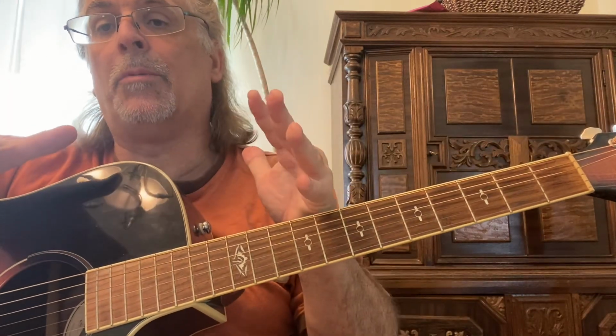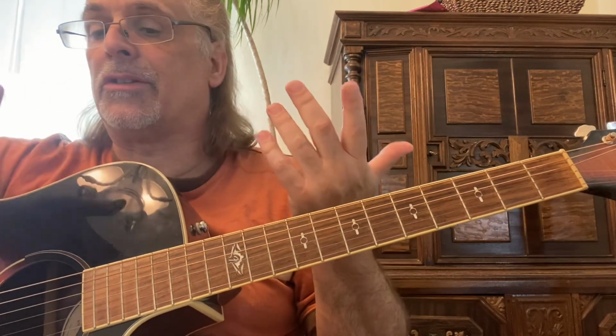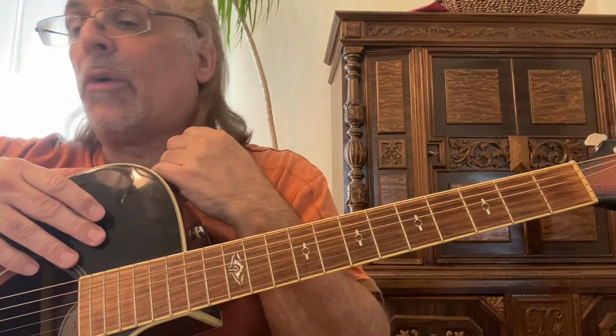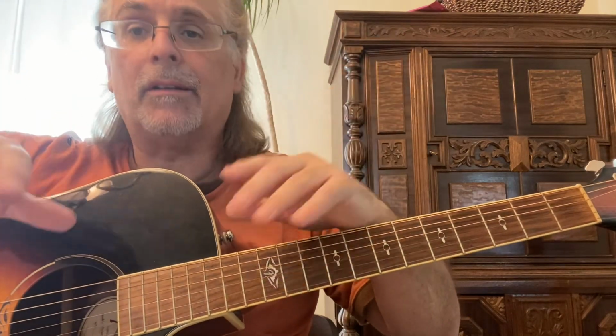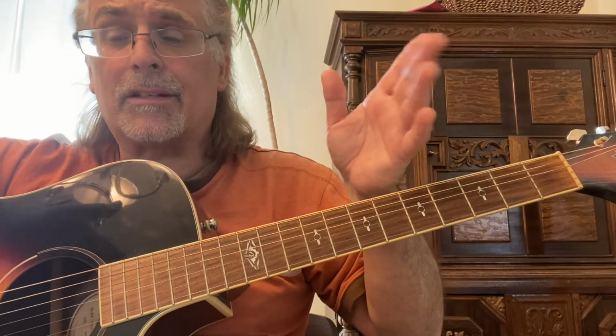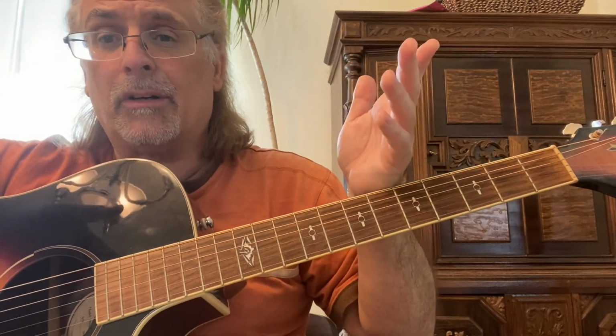Use those two, and you'll start to understand what's going on. And then, I don't want to get too much into it, but you have certain modes that are more major sounding, like major scales, and some of them are minor sounding. Ionian obviously would be a major.